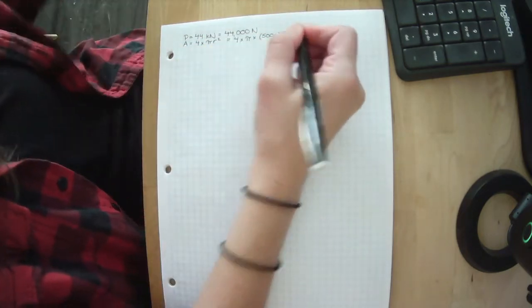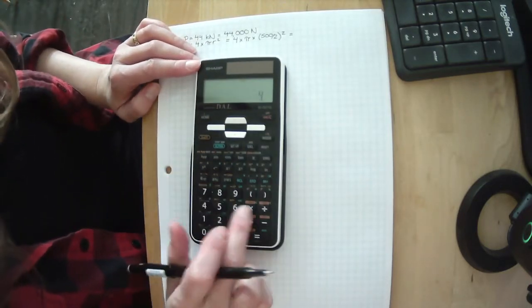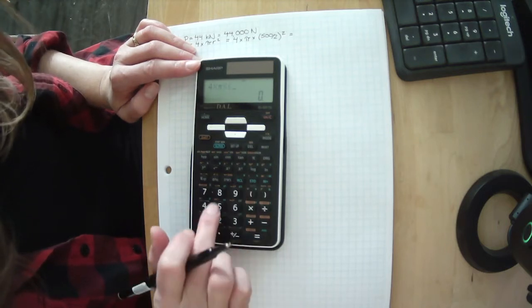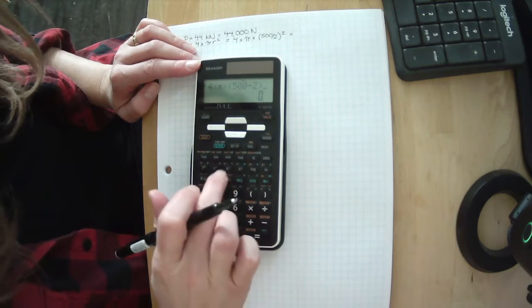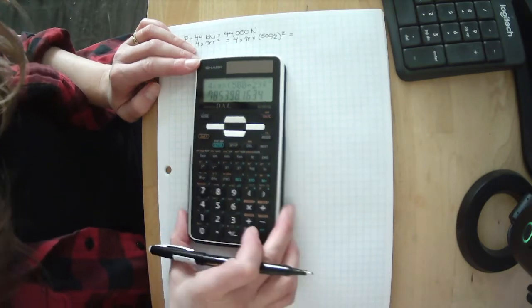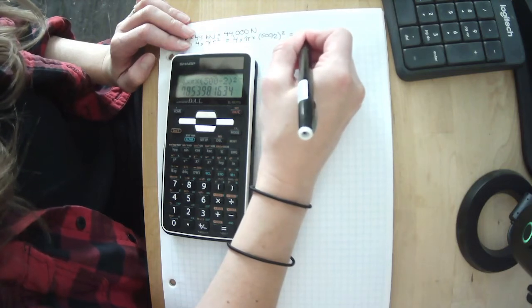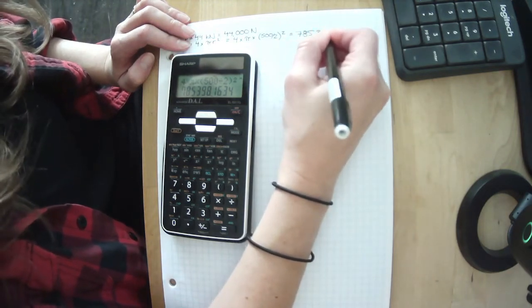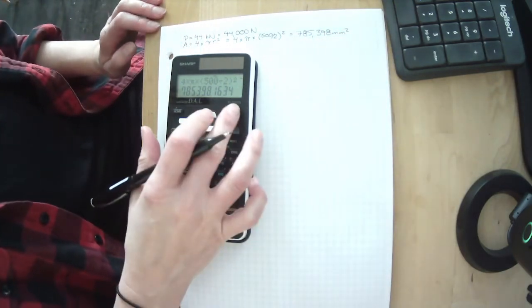Let's calculate that. We've got 4 times pi times 500 divided by 2 squared, and we get 785,398 millimeters squared.